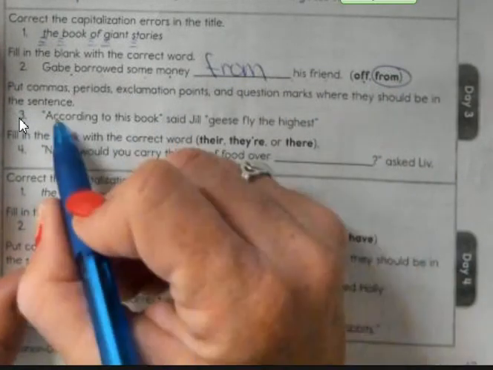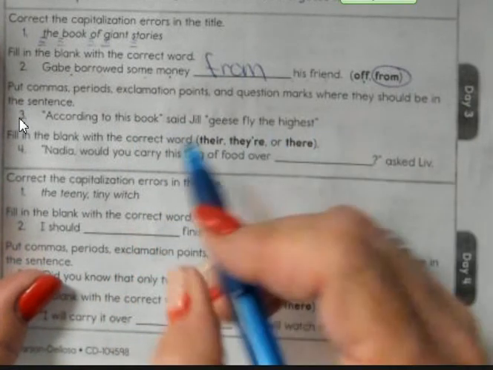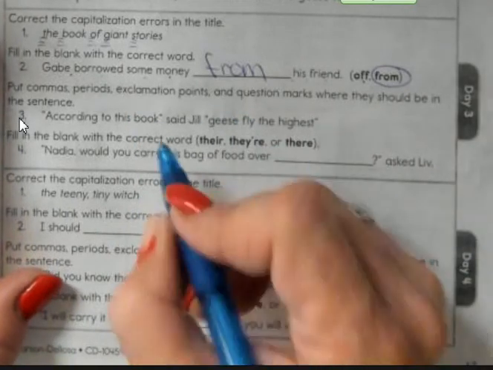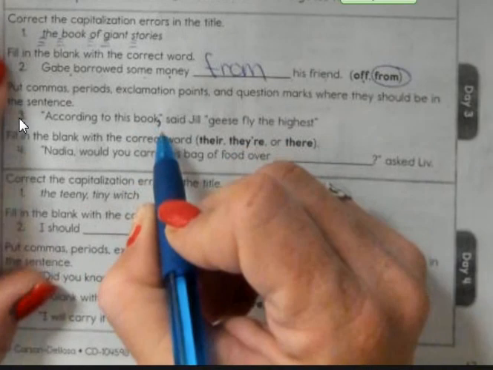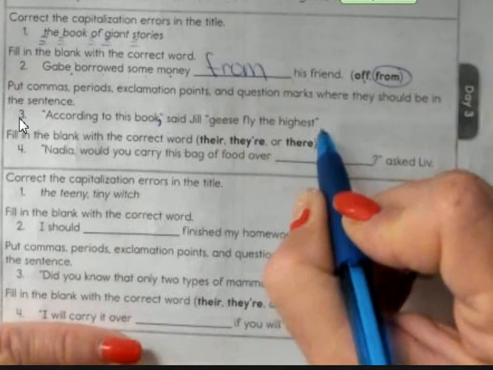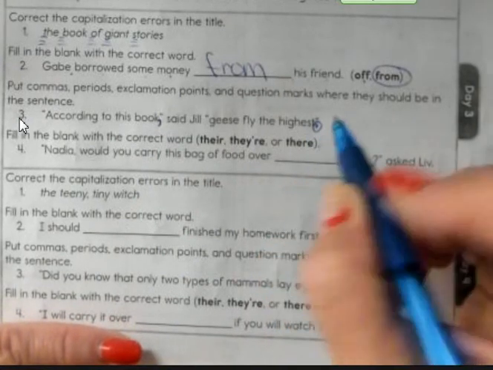"According to this book," said Jill, "geese fly the highest." Now they have taken the quote and split it into two pieces with the tag in the middle. So I need a comma inside the quotation marks here to show that that is part of the quote, and a period at the end to show that that is the end of that sentence.